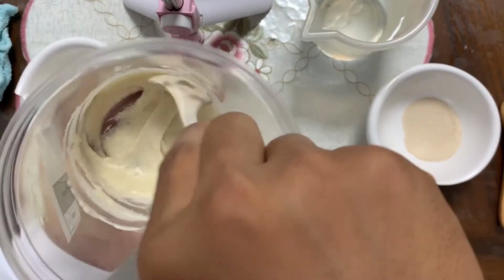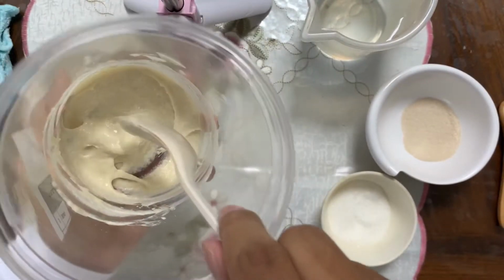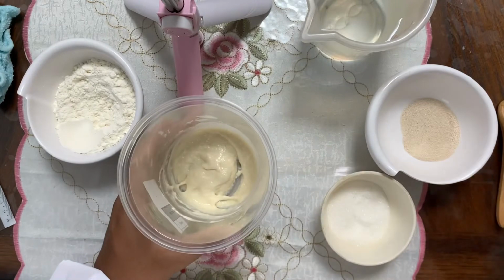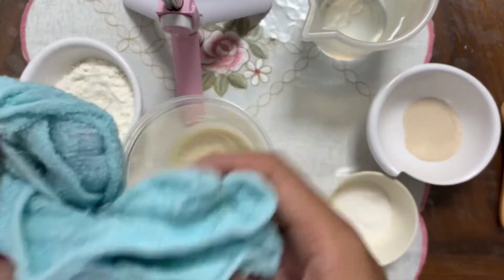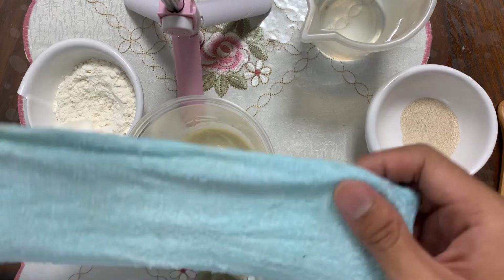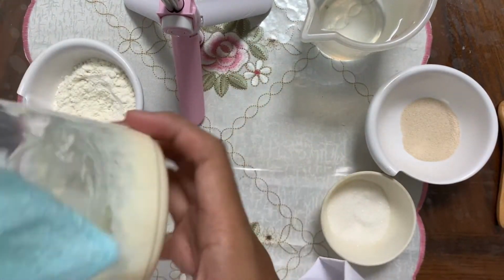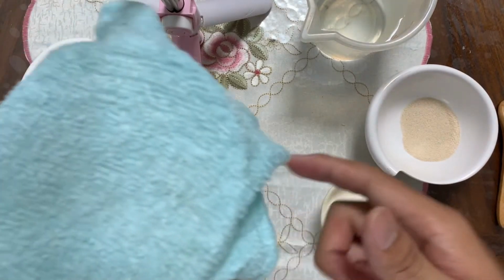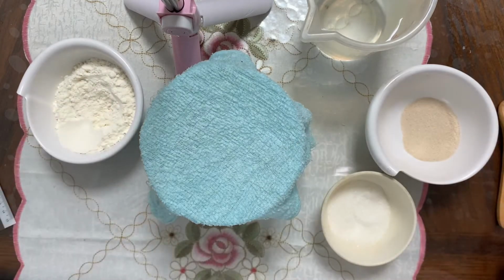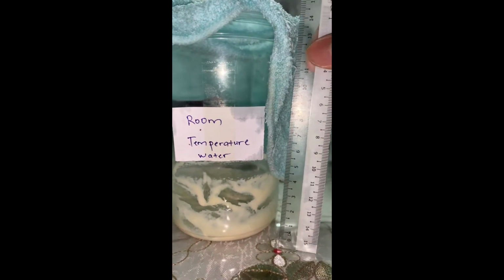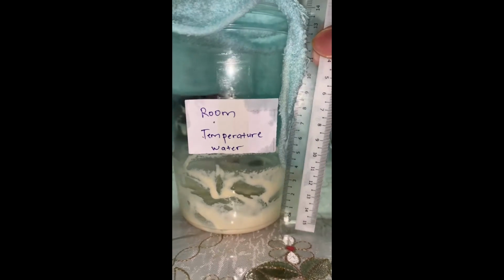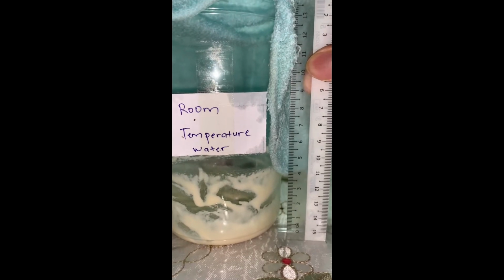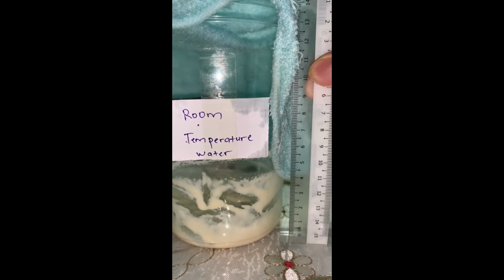Okay, after the dough is smooth, leave it or incubate it at room temperature for 80 minutes. We put a damp cloth on top of the beaker and leave it for 80 minutes, and we measure the initial height. Okay, so now we will measure the height of the dough for the room temperature water. So it's 1 centimeter.